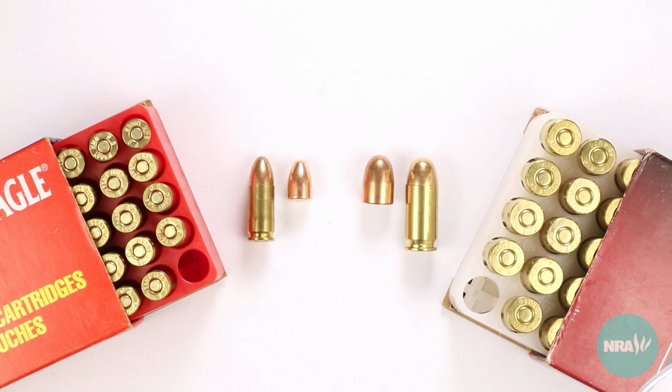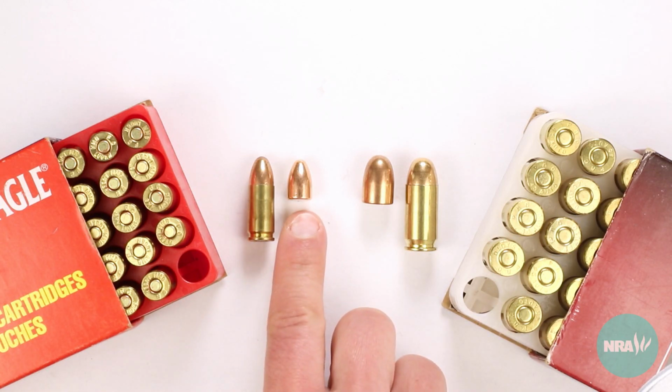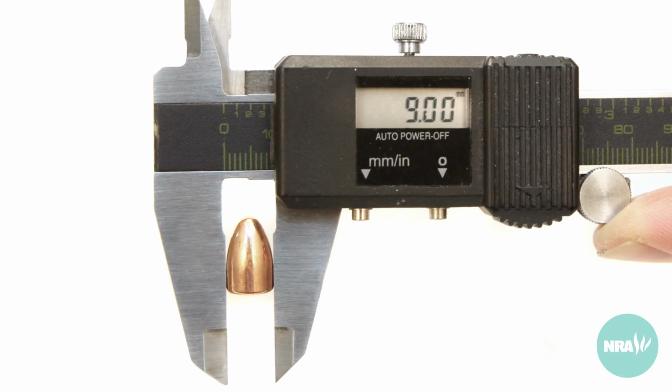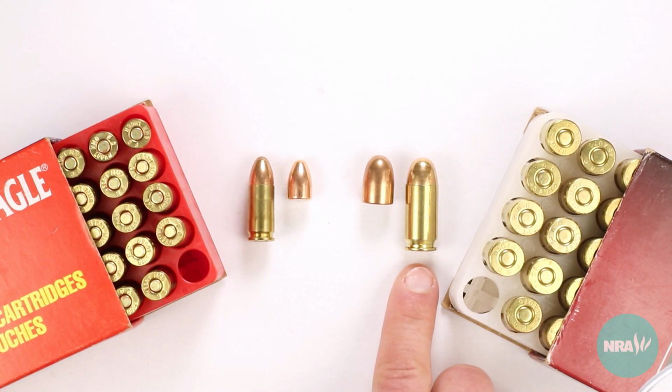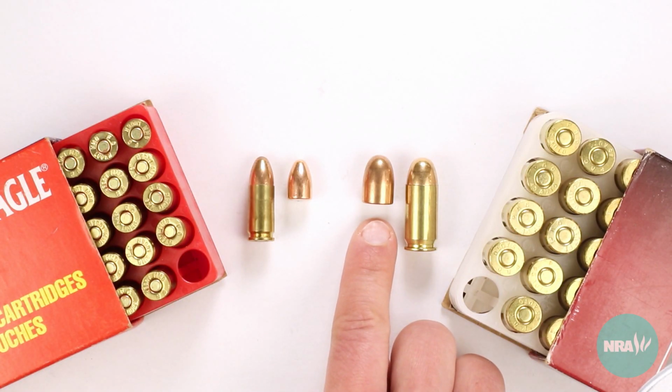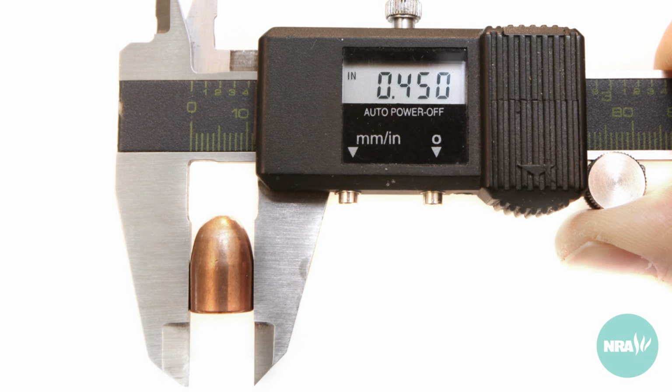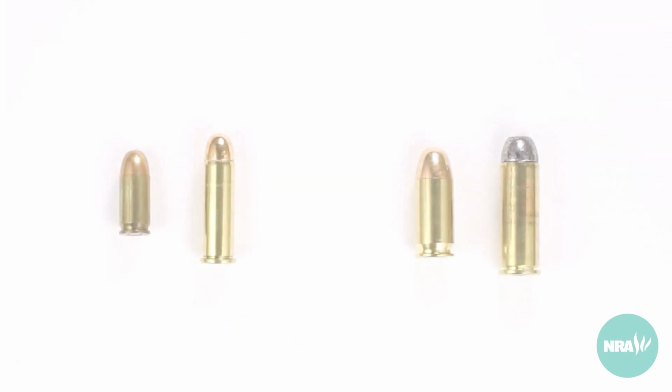Here are some examples. The 9mm Luger cartridge uses a bullet that is 9mm in diameter. The .45 auto cartridge uses a bullet that is 450 thousandths of an inch. Ammunition is not designated by caliber alone. There are many different cartridges that use approximately the same caliber bullet.